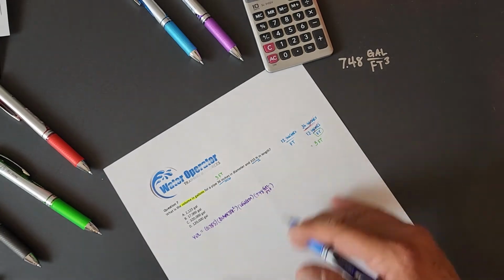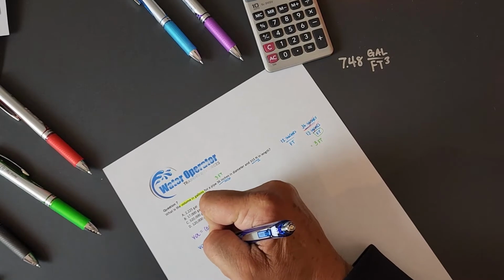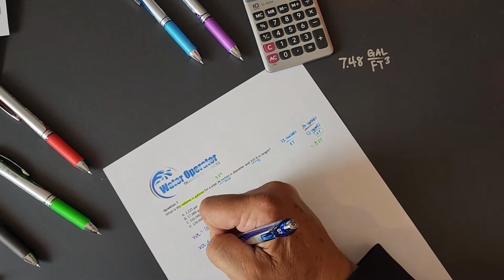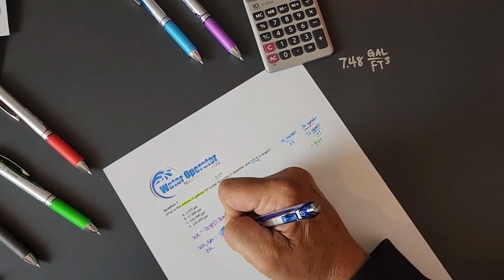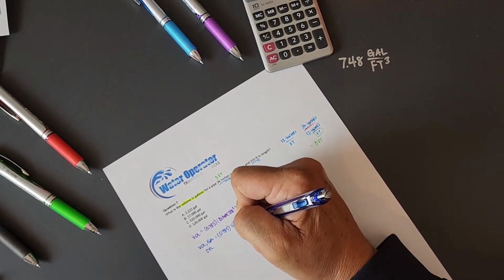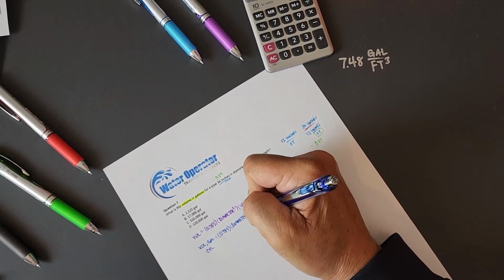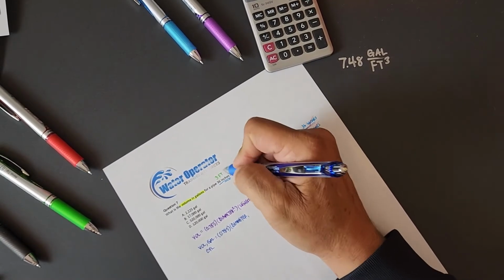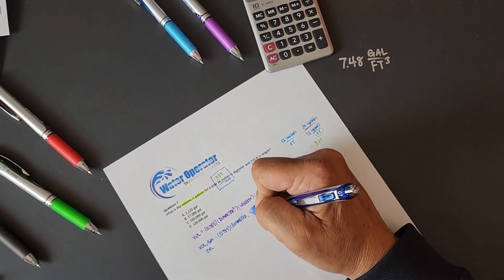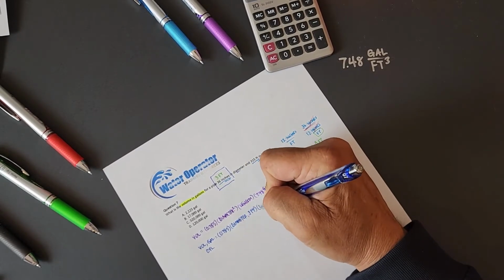All right, let's rewrite this formula with all the proper variables. We want volume, and we want it in gallons, of a pipe, which is a cylinder. We're going to multiply 0.785 by the diameter, and that's 3 feet. And then we're going to multiply it again by the diameter.